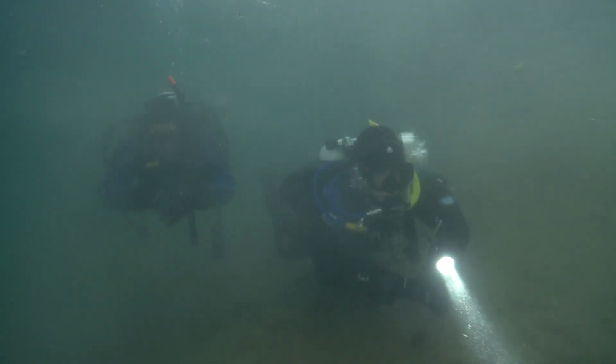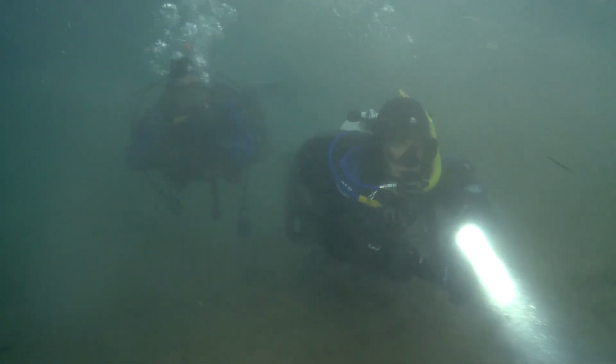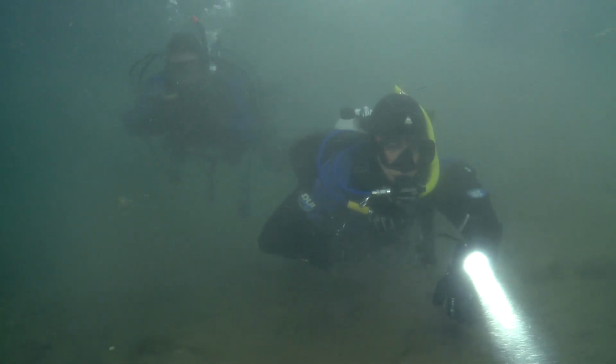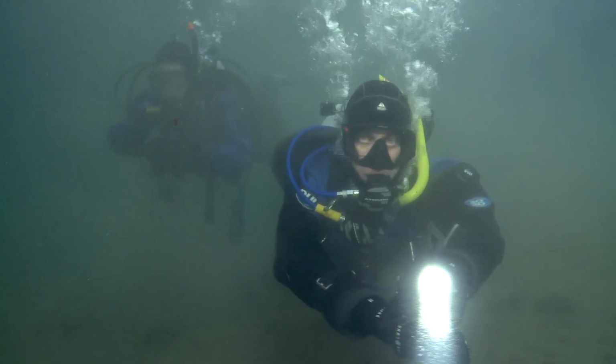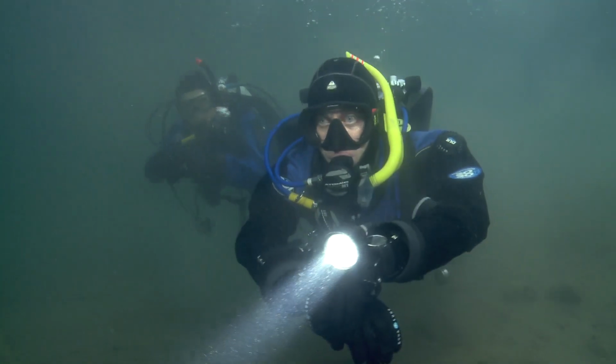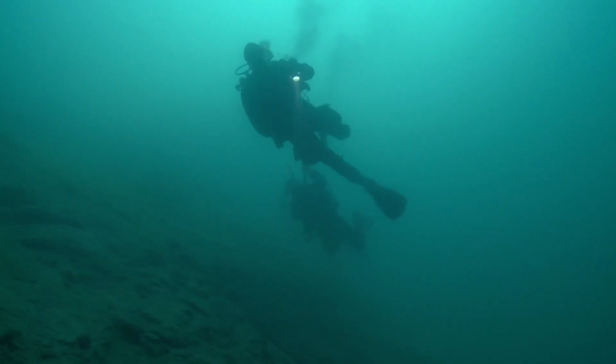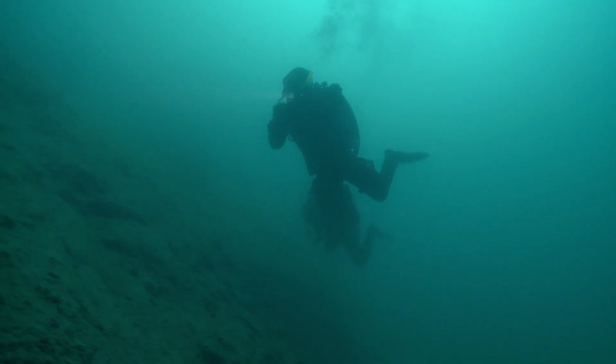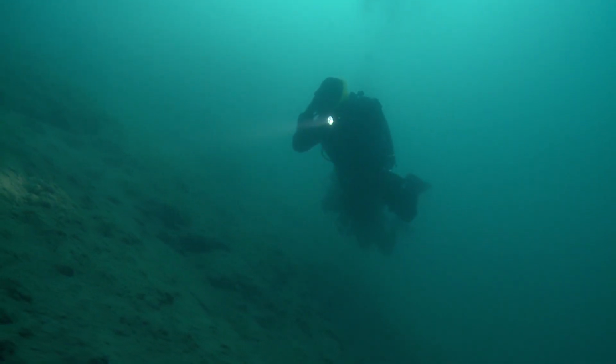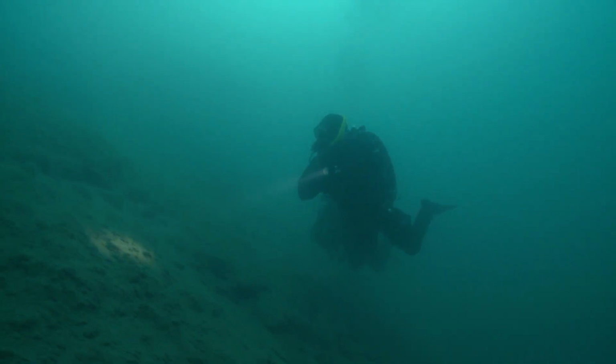Diving in limited visibility can be an adventurous experience on its own, but attempting to navigate through the turbid water adds an additional challenge to the diver. The difficulty with navigating in limited visibility is that you can never see the whole picture.